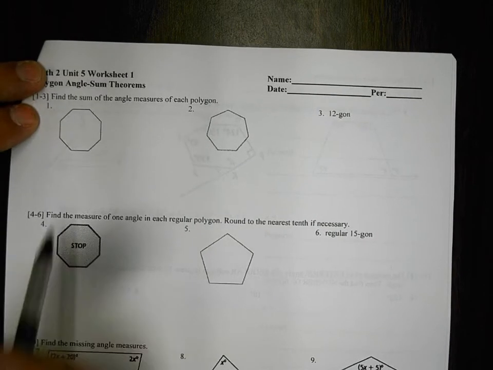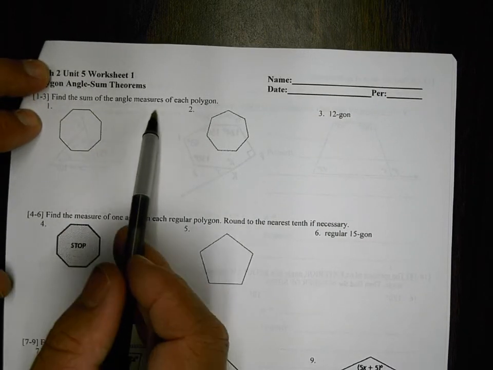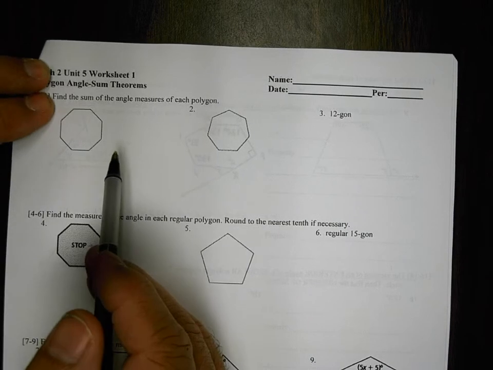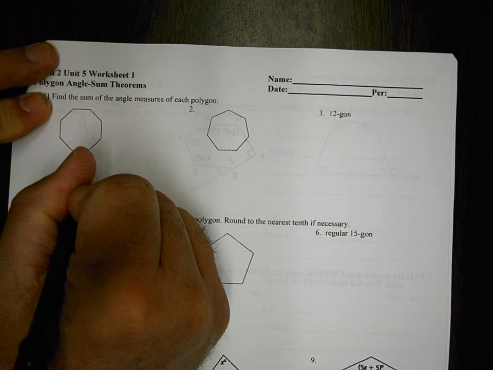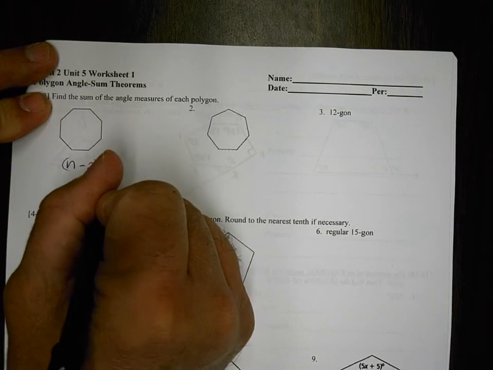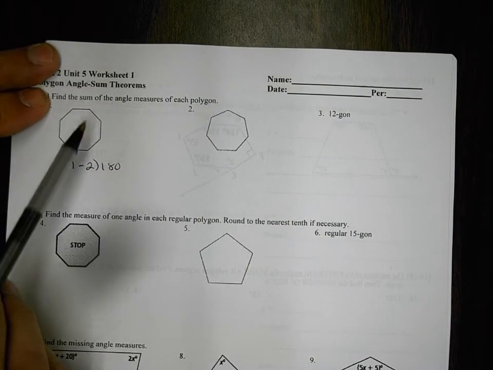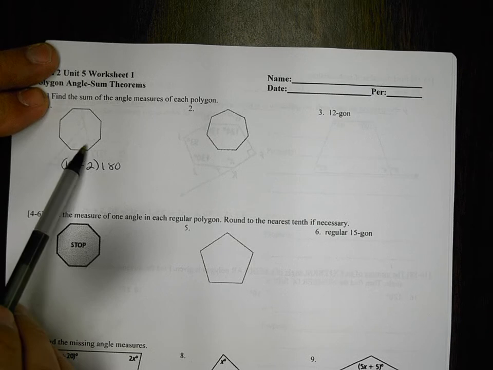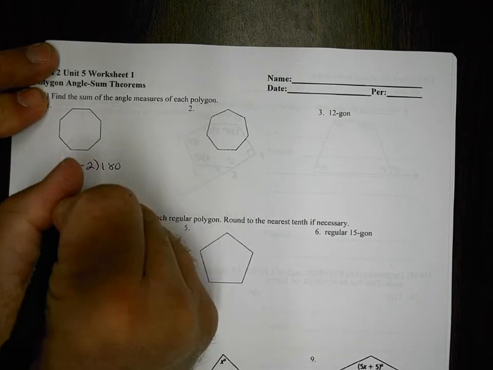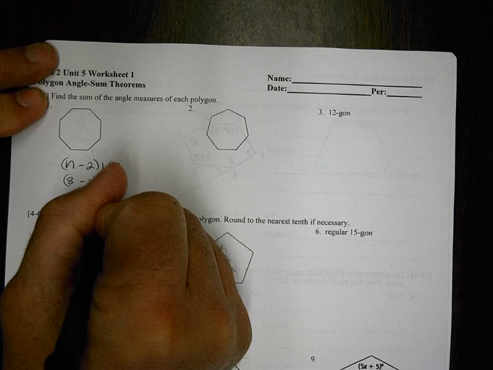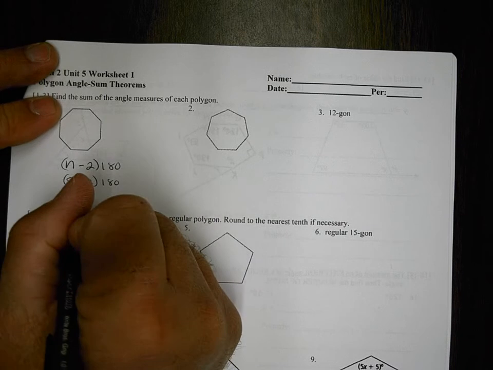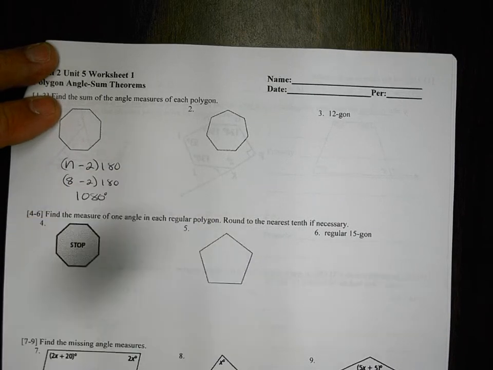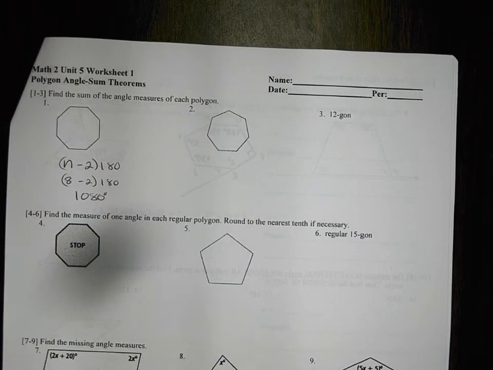All right, find the sum of the angle measures of each polygon. The sum. There are some key words you've got to remember. So we know to find the sum of the interior angles, it's n minus 2 times 180. How many sides does this guy have? 1, 2, 3, 4, 5, 6, 7, 8. So it's simply 8 minus 2 times 180, which is 6 times 180, which is 1080, right? So the sum of the interior angles of an octagon is 1080 degrees.